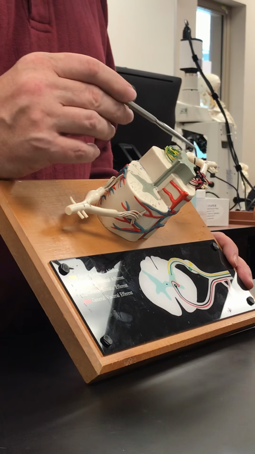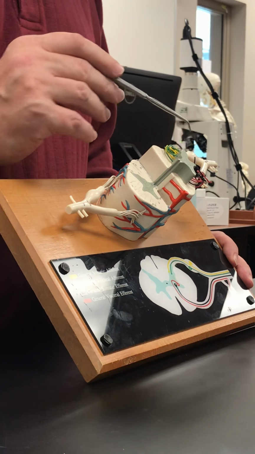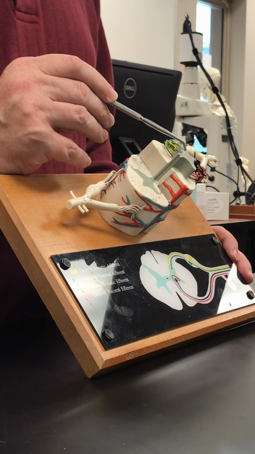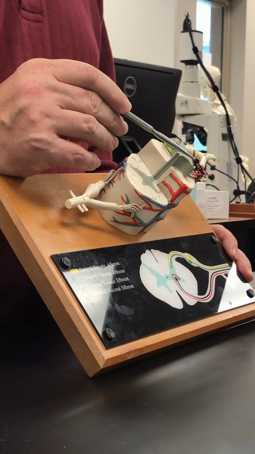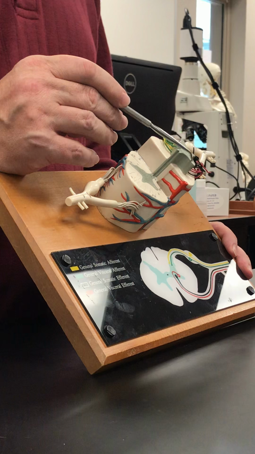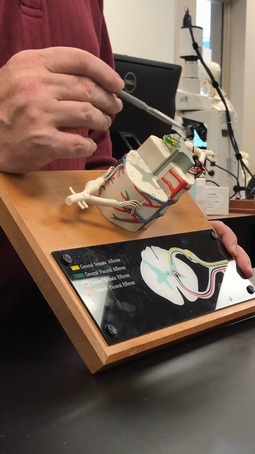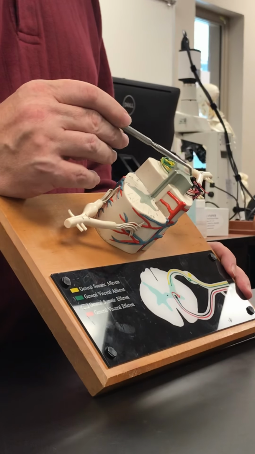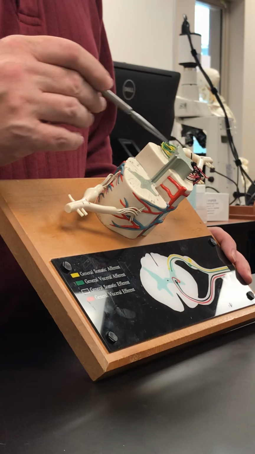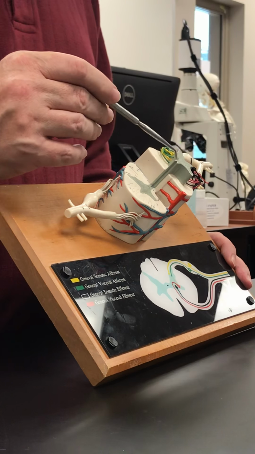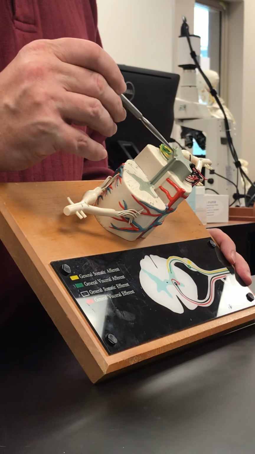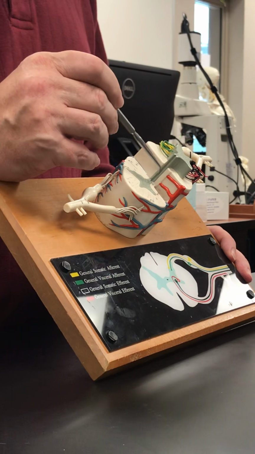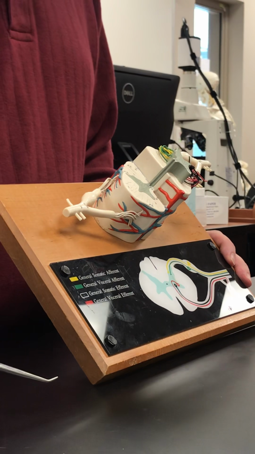Then you can start looking at the horns. Now you know this is dorsal, so this horn has to be dorsal. If this is a dorsal horn, this must be the anterior or ventral. If these two are dorsal and ventral, this one must be lateral. The two sides are connected by this gray tissue called the gray commissure. There's a hole in the middle, and that's called the central canal. There's cerebral spinal fluid in that canal.